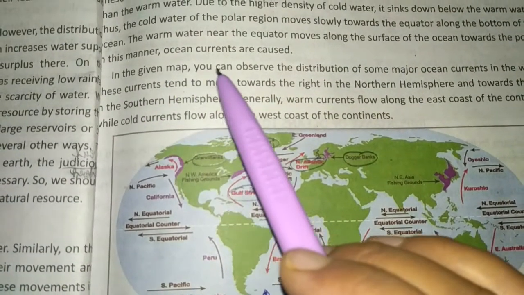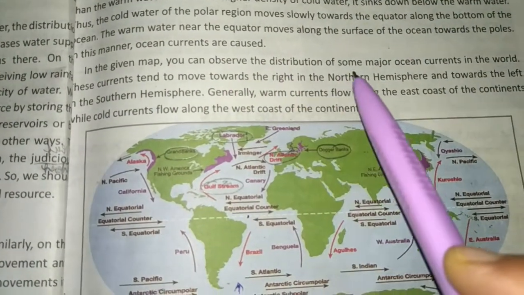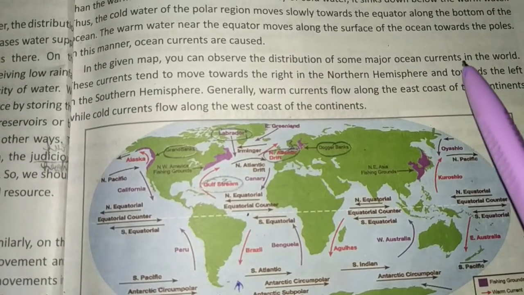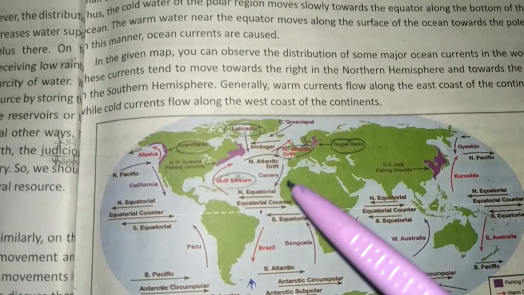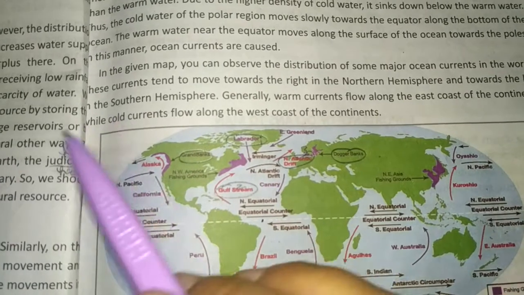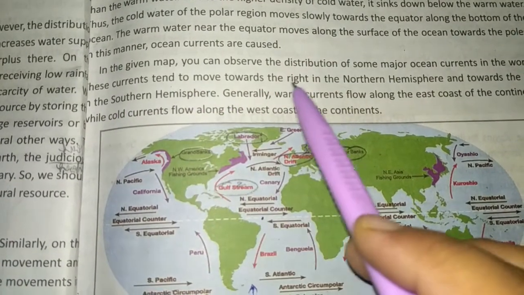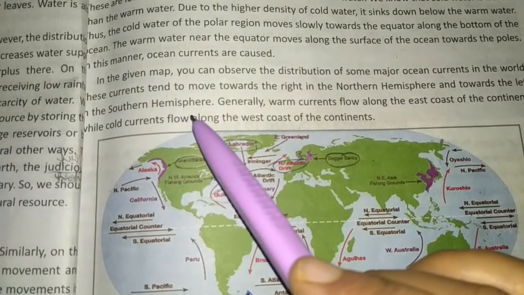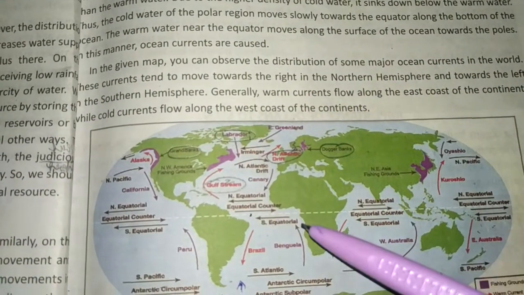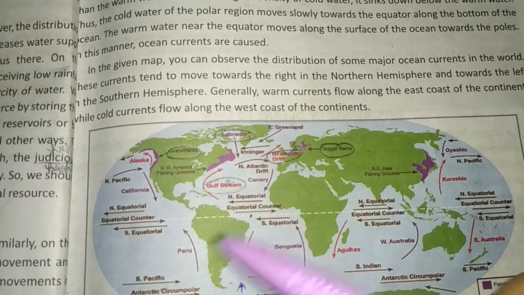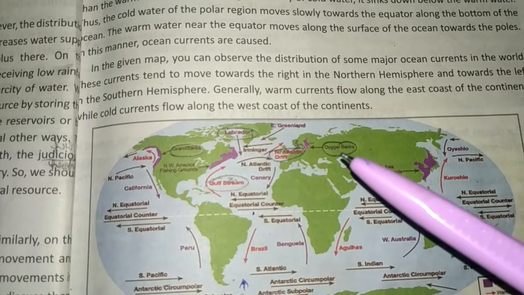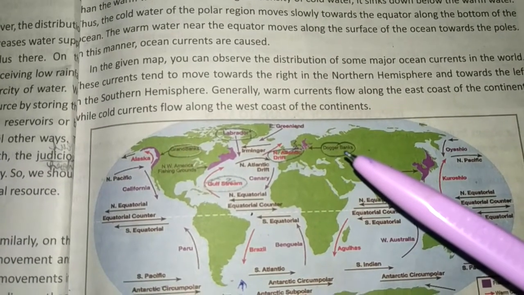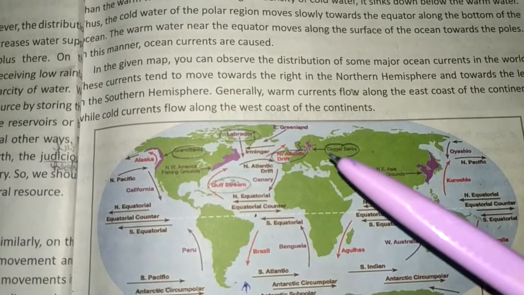In the given map, you can observe the distribution of some major ocean currents in the world. There are different ocean currents. These currents tend to move towards the right in the northern hemisphere and towards the left in the southern hemisphere, just because of their heaviness and lightness.